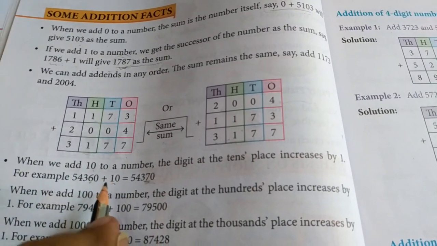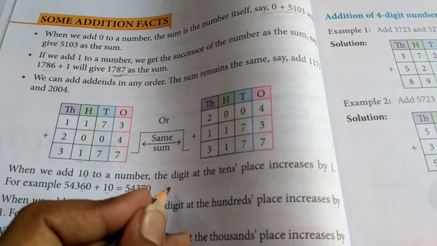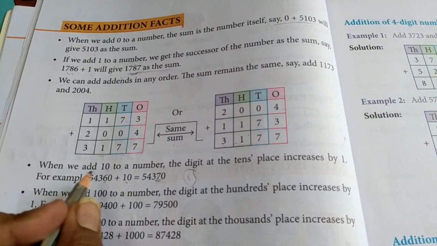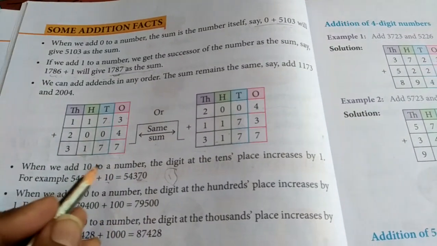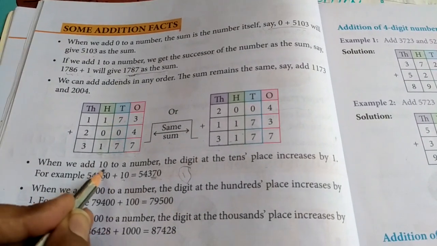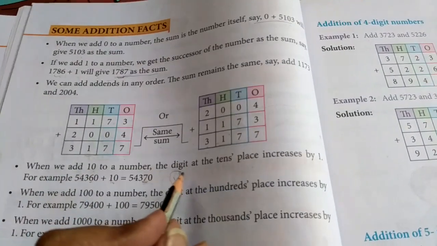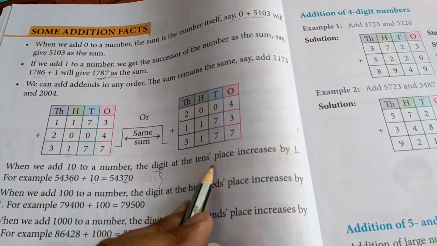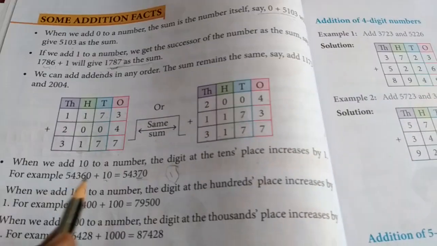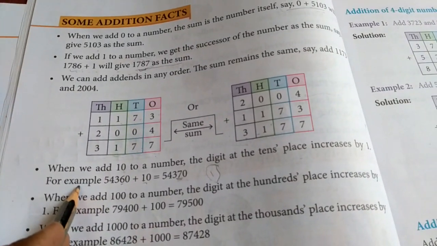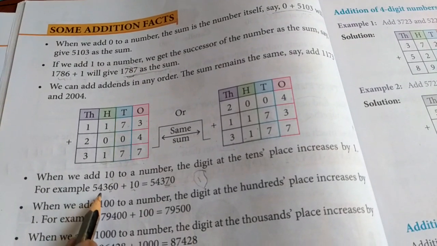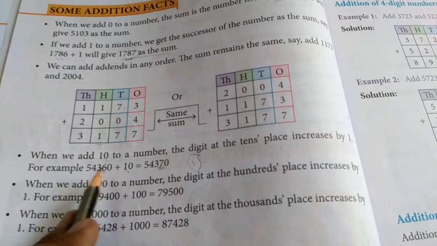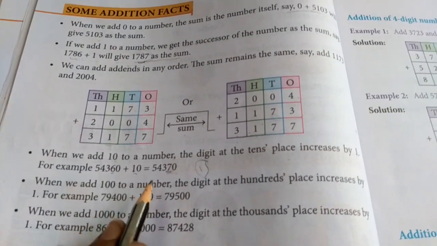What is the difference between 6 and 7? It is a difference of 1 digit. So when we add 10 to any given number, the change will be in the digit at the tens place. It will increase by 1. That has been explained with this example: in 54,360, when we add 10, the result will be 54,370.